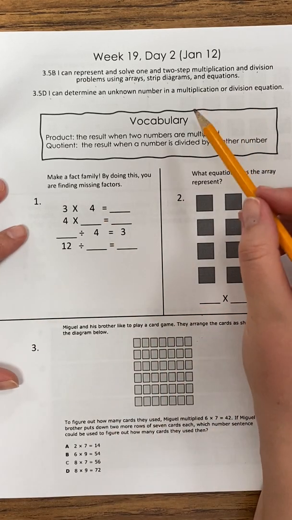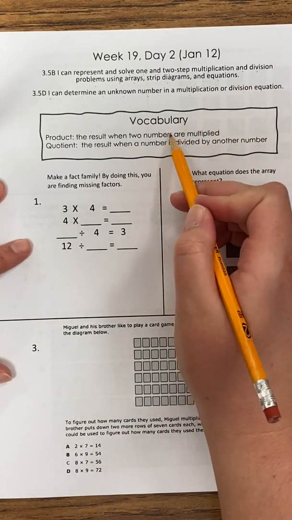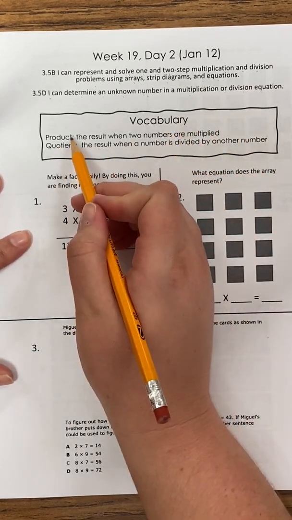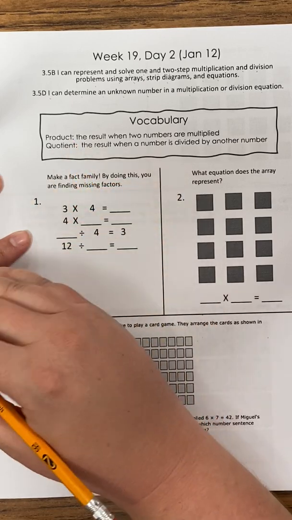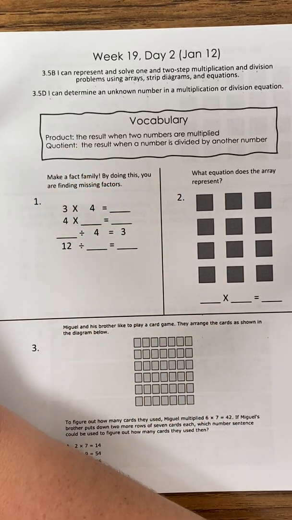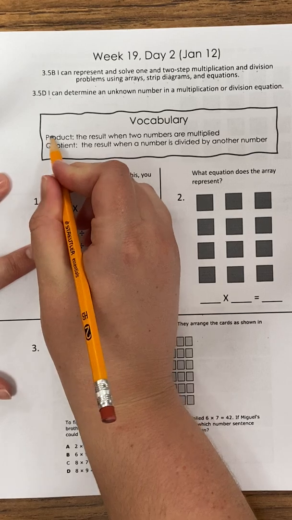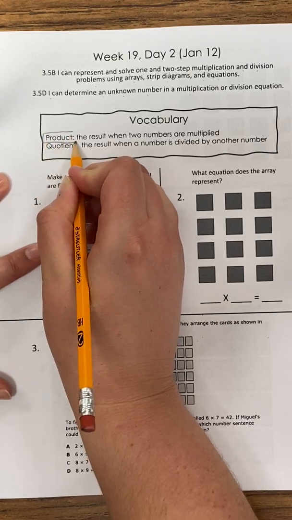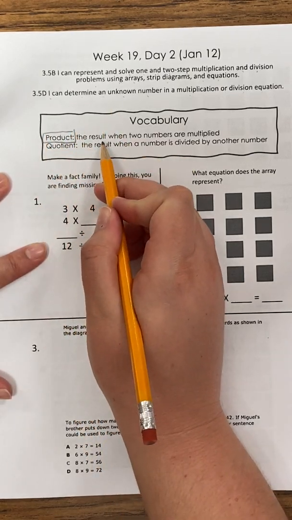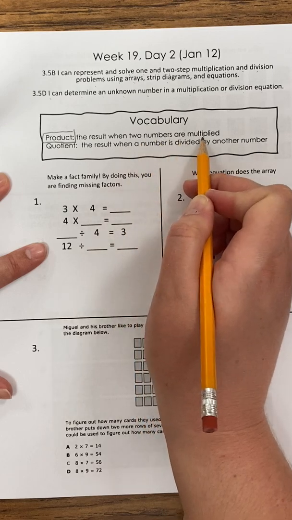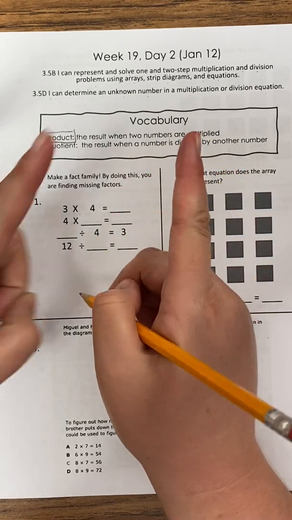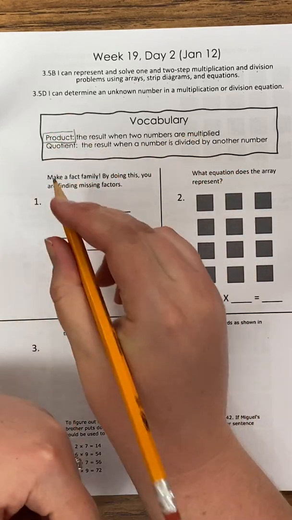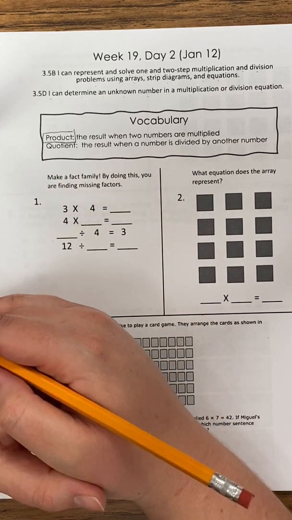So a quick overview of our vocabulary, all right? Because you're going to be seeing these words a lot more than just saying, where's the answer, okay? So product. Product is the result when 2 numbers are multiplied. So when you multiply 2 numbers, the answer to that is the product, okay?